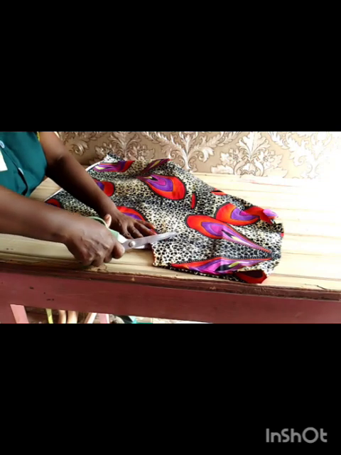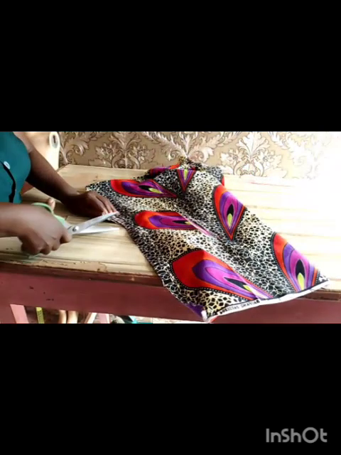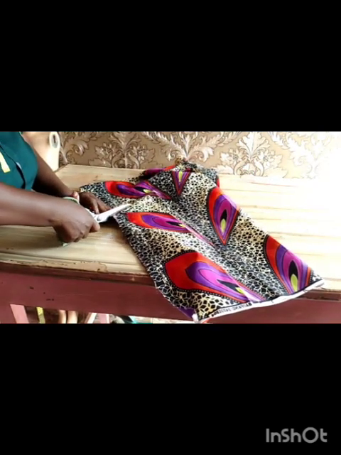The two sides. So here I'm going to notch this so that it will relax. Or else if you don't notch it, it will look bulky. So you notch this. So after that, I'm going to fold this in and sew the edge.